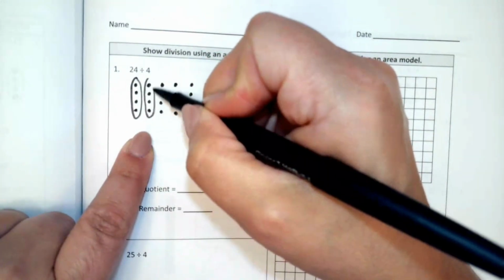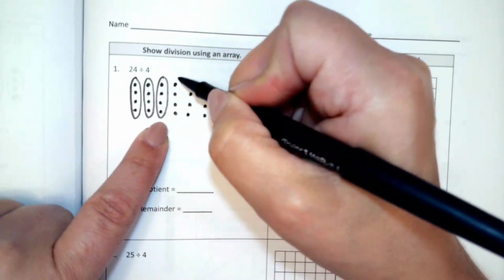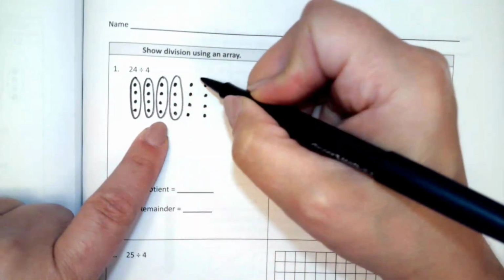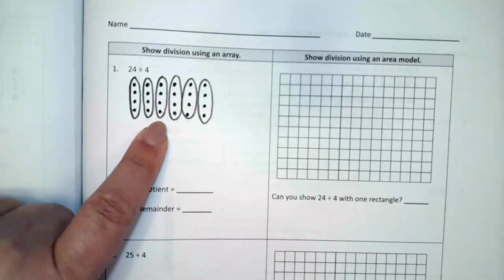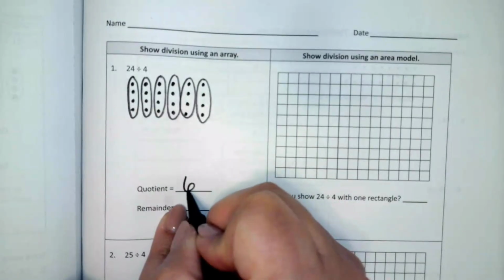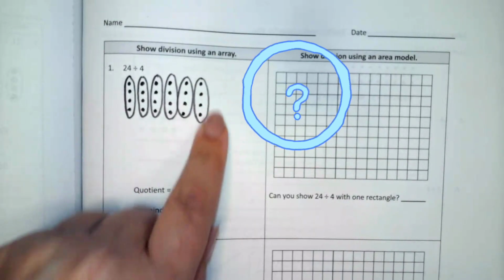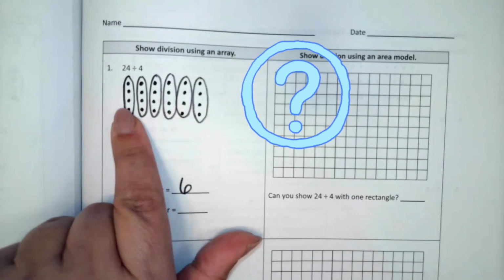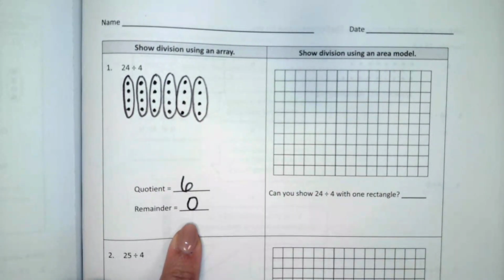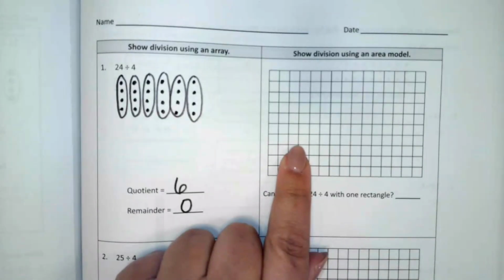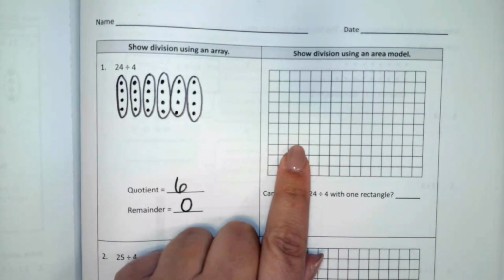1 group, 2 groups, 3 groups, 4 groups, 5 groups, 6 groups. We have 6 groups of 4. That means the quotient is 6. Did we have any leftover dots that are not in a group of 4? No, we did not. That means the remainder is 0. Now we're going to show division with an area model.